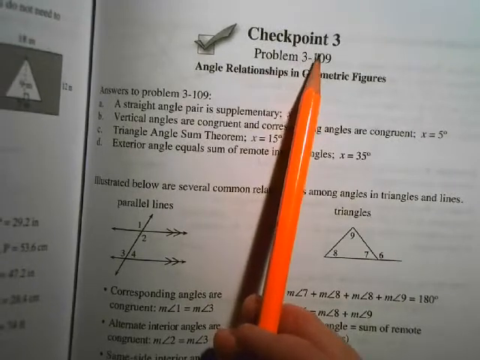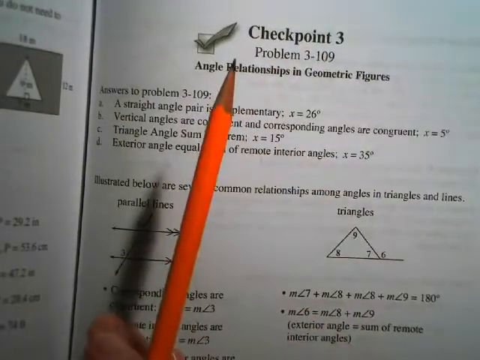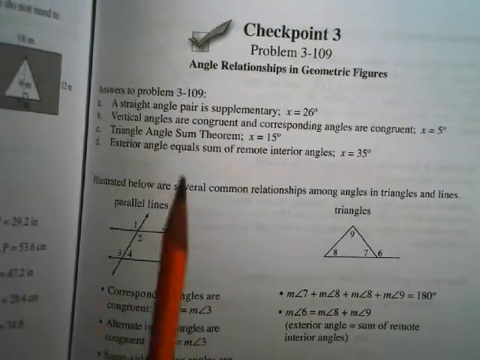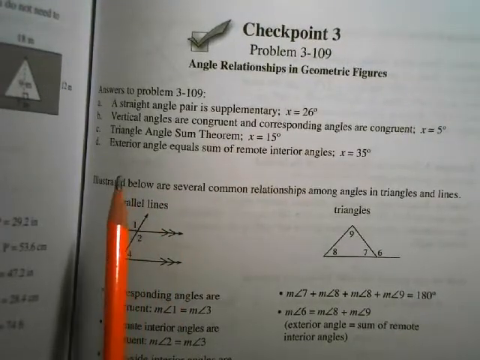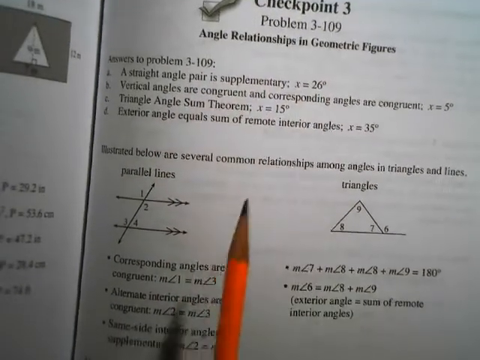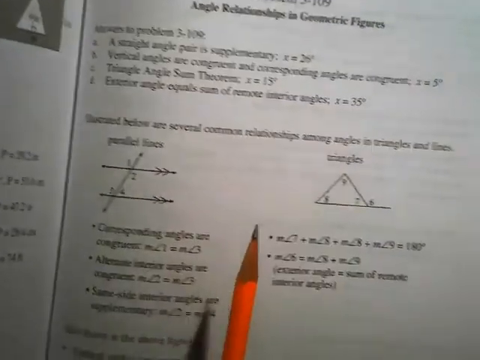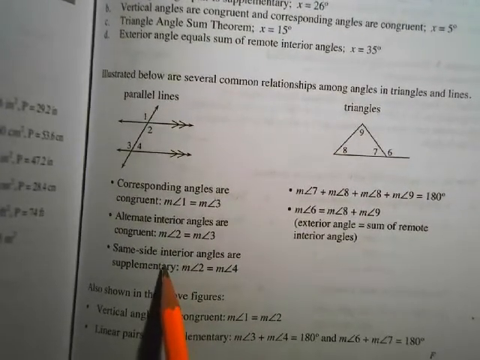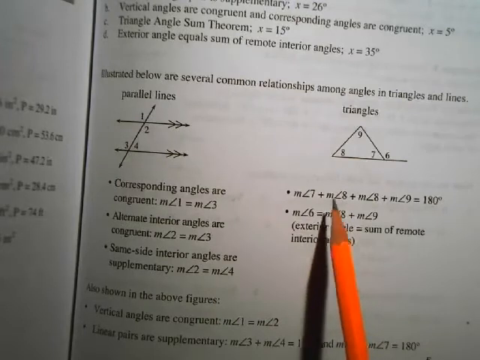The checkpoint material is in the back. If you have a textbook at home, it's on page 717. If you're looking at the ebook, it's in the reference section and it says checkpoints, and we're looking at checkpoint number 3. All the names for the types of angles are on page 717.